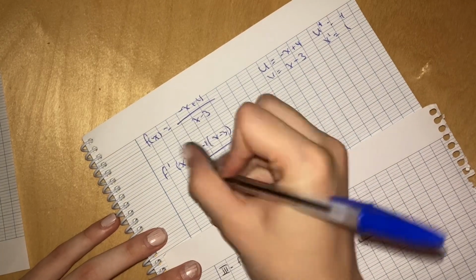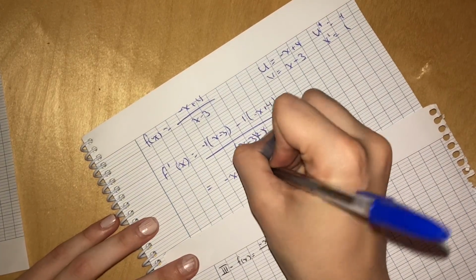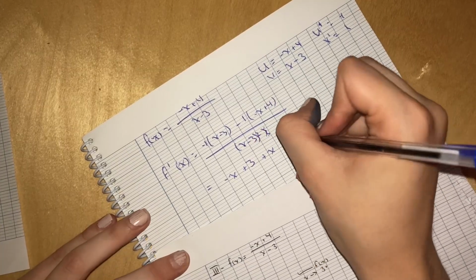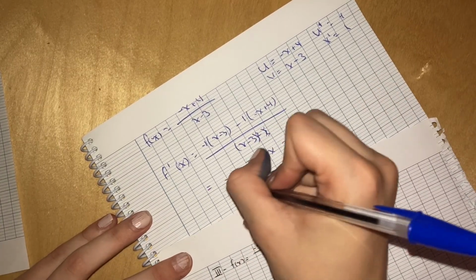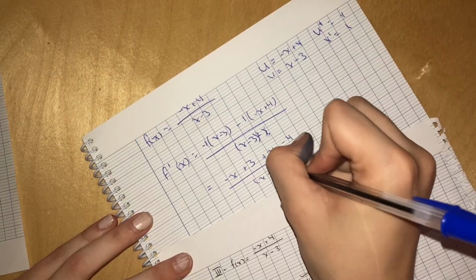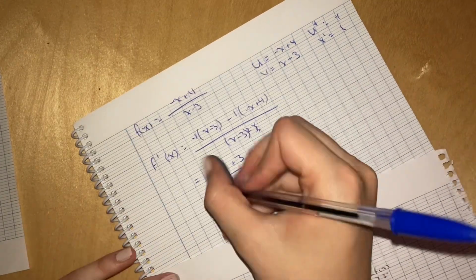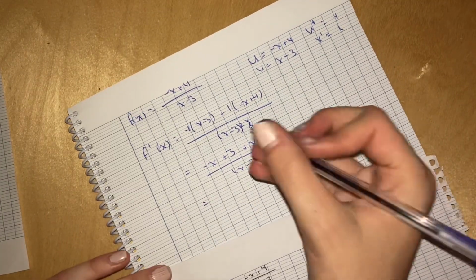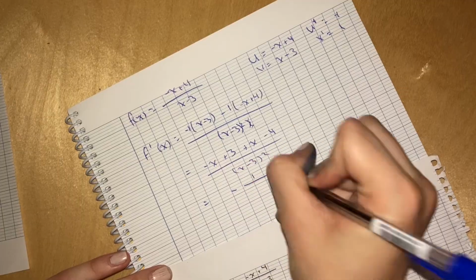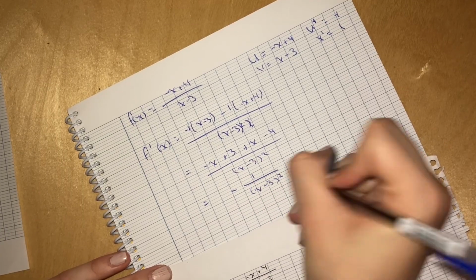So we can just fill that out. We're going to get minus x plus 3 plus x minus 4 over x minus 3 squared. So the derivative is minus 1 over x minus 3 squared.